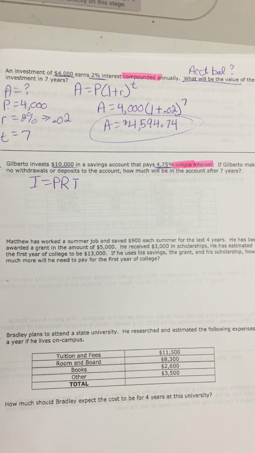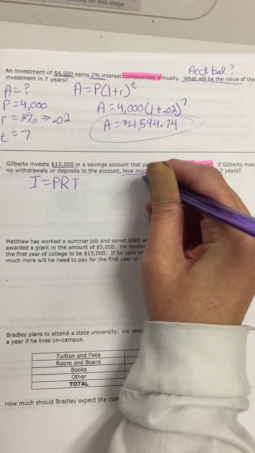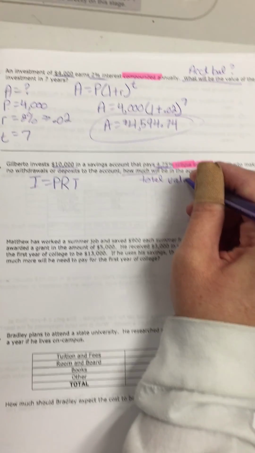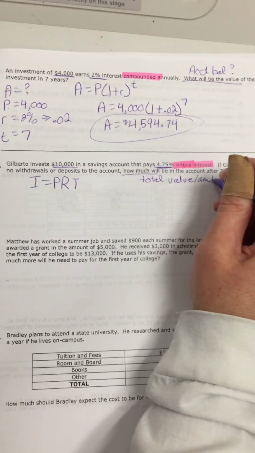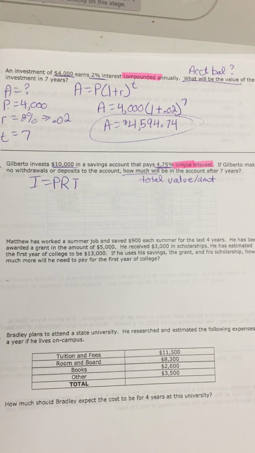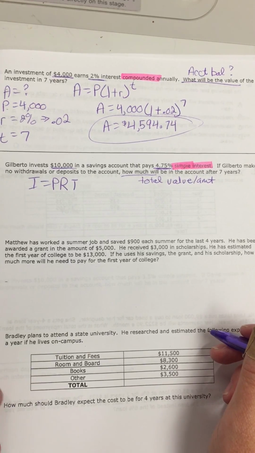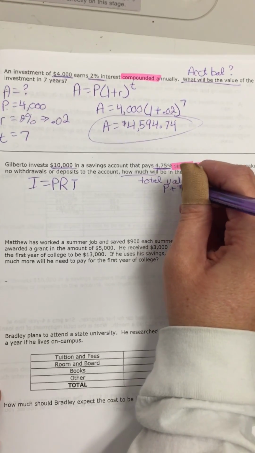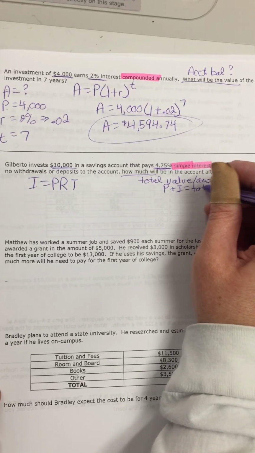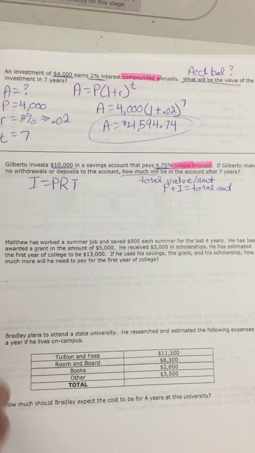What is the question asking me? What is the actual question asking me in this word problem? How much will be in? How much? That is our total value, isn't it? Or our total amount. Well, how do you find the total amount in an account? Yes. Principal plus interest equals total amount. Principal plus interest equals total. The question is saying, what is the total?